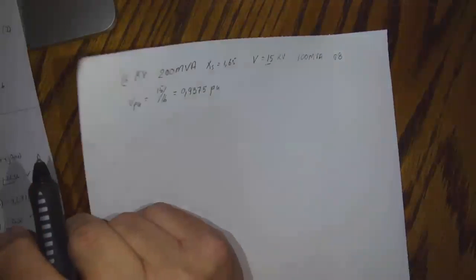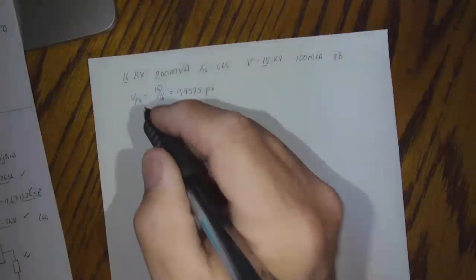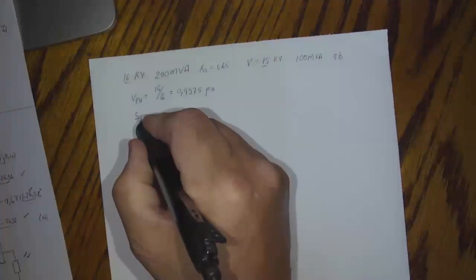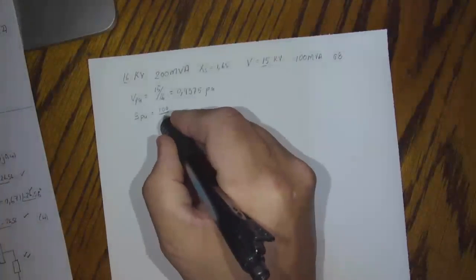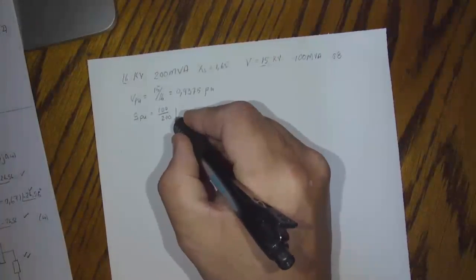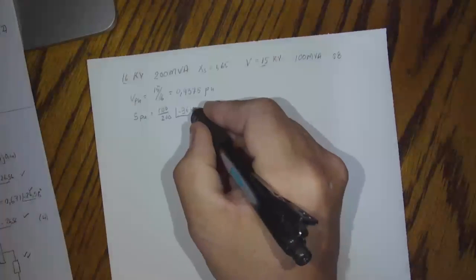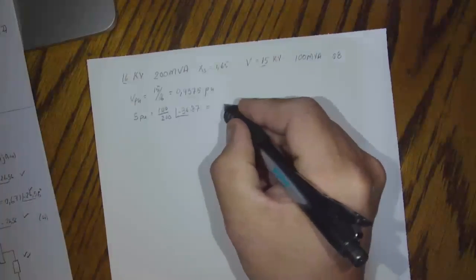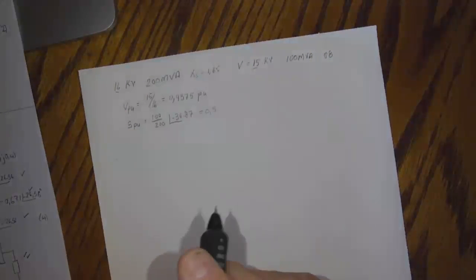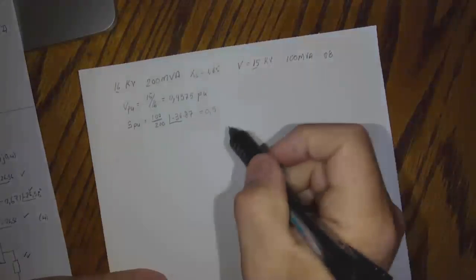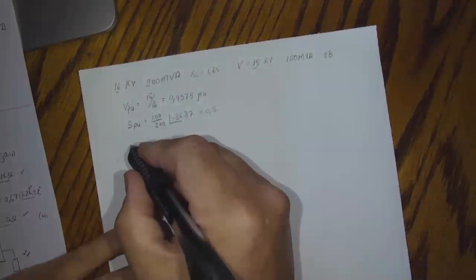And then it's delivering only half the power. So S per unit will be 100 over 200 at an angle of minus 36.87, which is 0.5. Now, remember we want to know what the power is now, and the current.